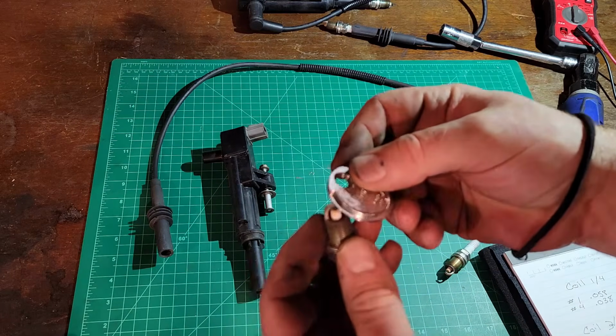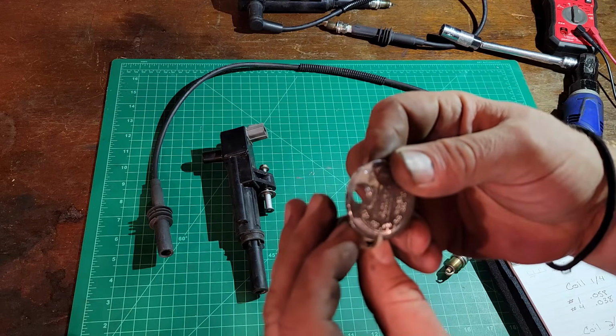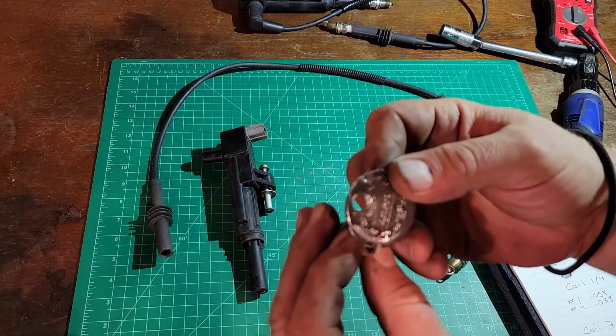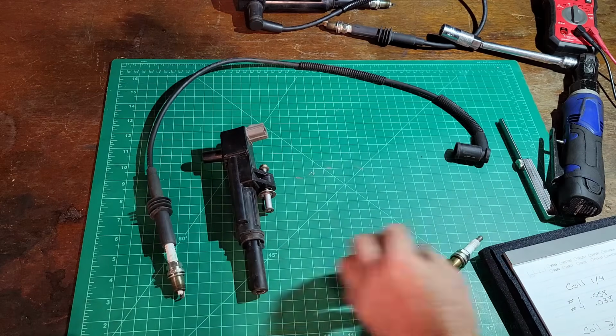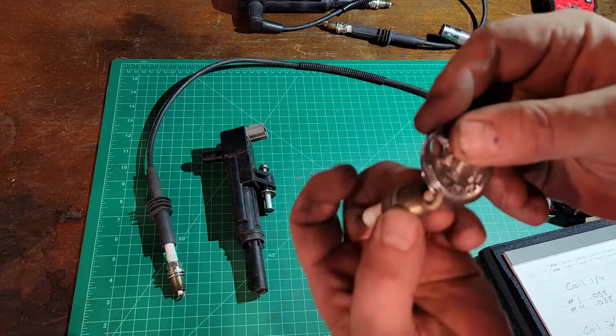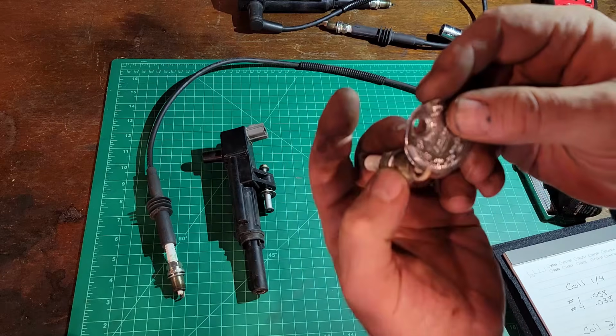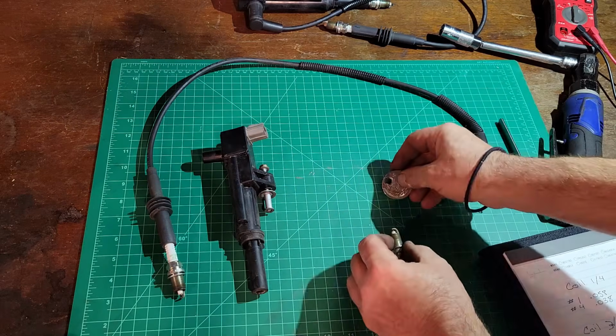Here's the plug. And we're looking at about 36 thousandths, so that one's short. 36 and 35. All right, I'm going to write that down.